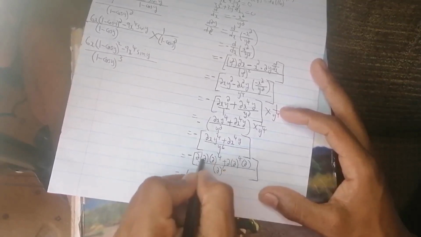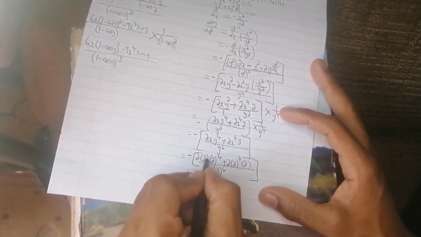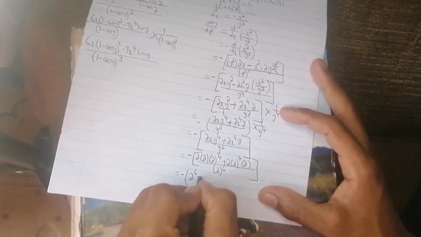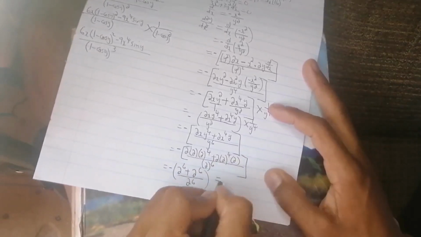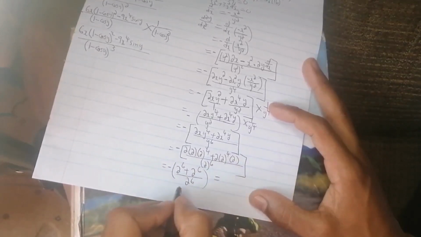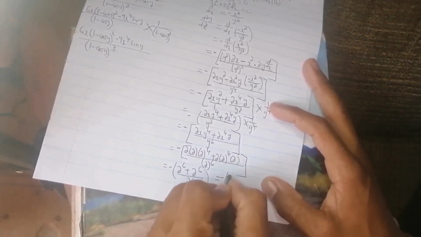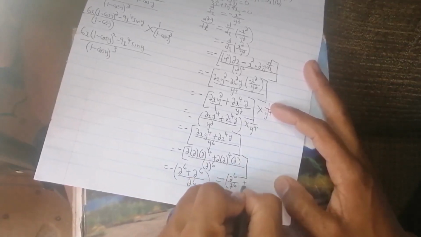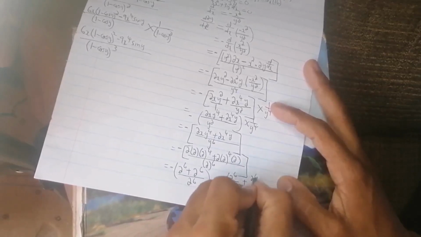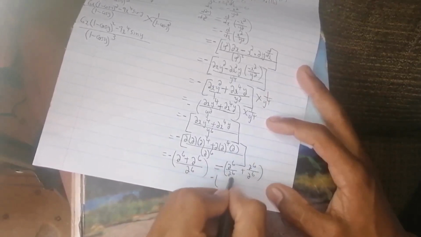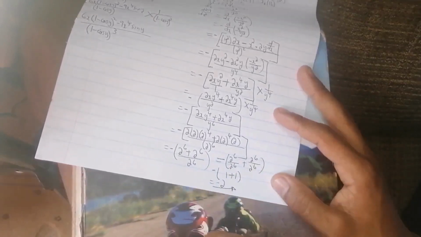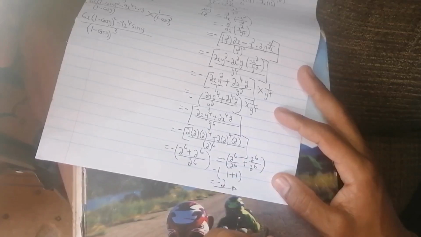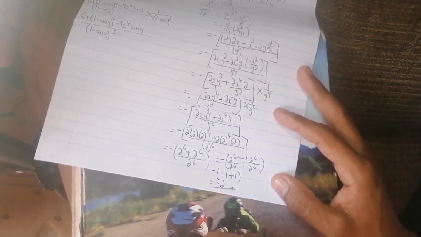When I multiply numbers of the same base, I add the exponents. This is 2⁵ times 2⁶ plus 2⁵ times 2⁶ all over 2⁶, and this is minus 2⁶ times 2⁶ plus 2⁶ times 2⁶, and you get minus into 1 plus 1, which is minus 2. I don't know if this is correct because I don't have a calculator, but I think it is negative 2, and you are done.